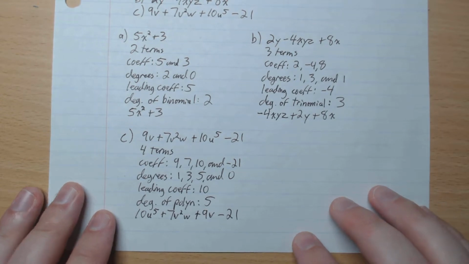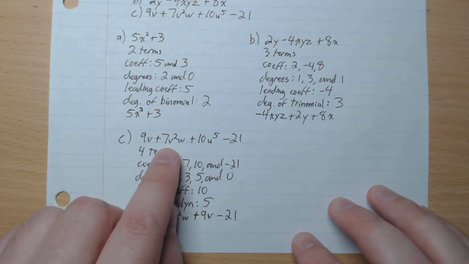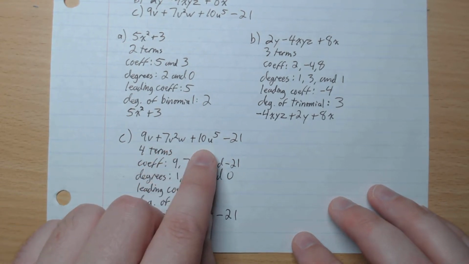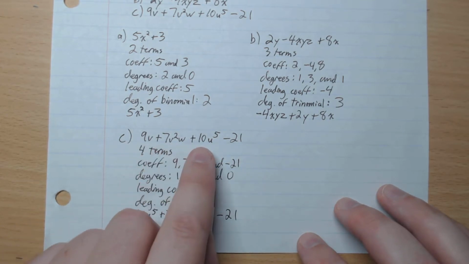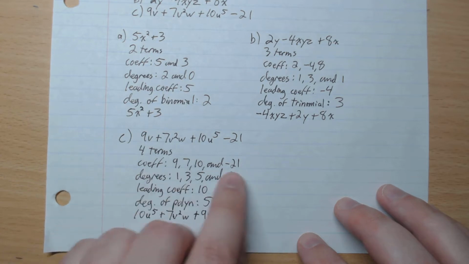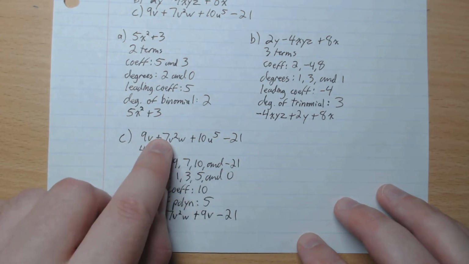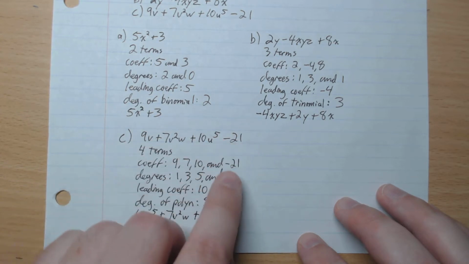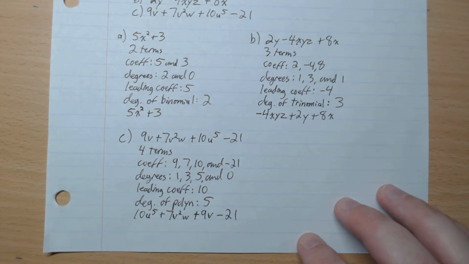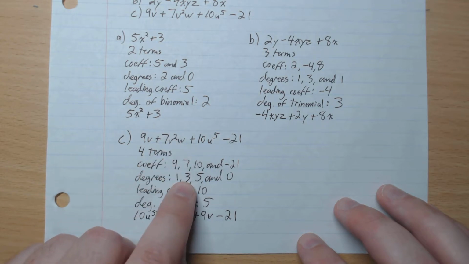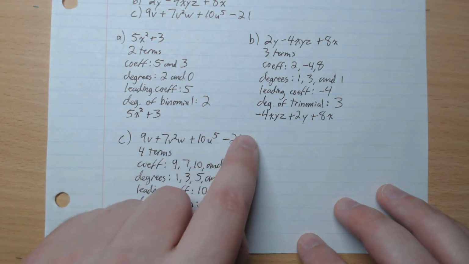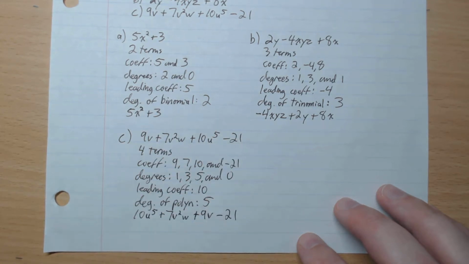Okay, C. 9v plus 7v squared w plus 10u^5 minus 21. So we have 4 terms: 1, 2, 3, 4. The coefficients: 9, 7, 10, and negative 21. The degrees: 1, 2 plus 1 is 3, 5, and u to the 0 here, so 0.